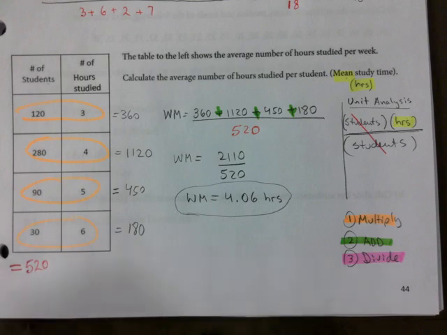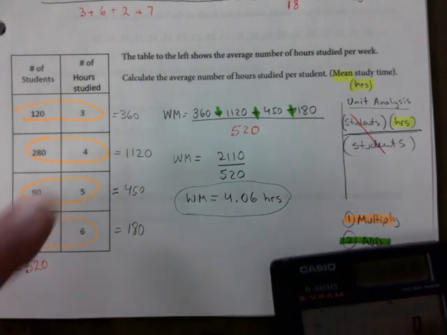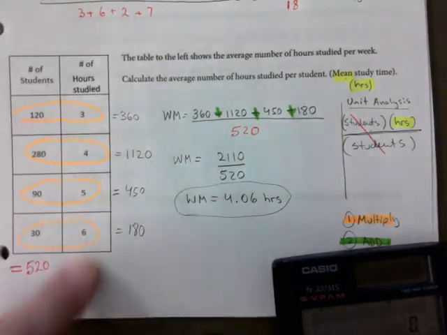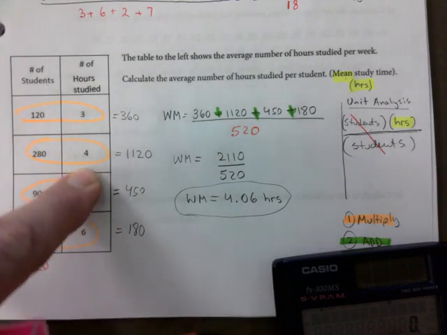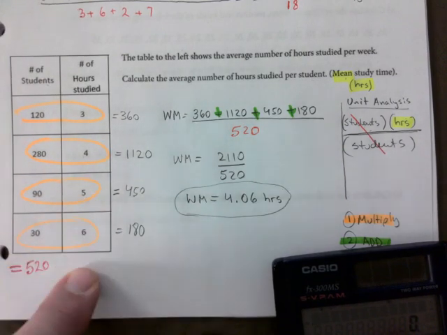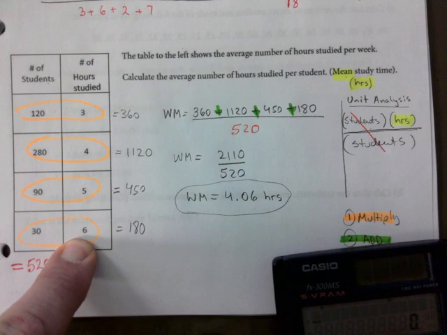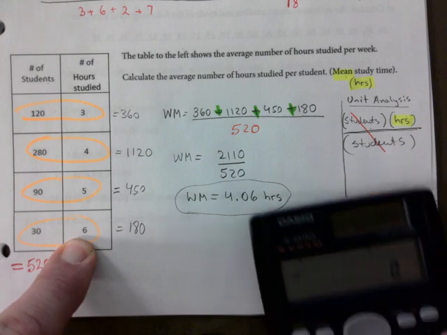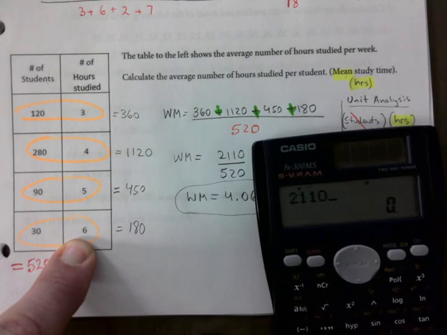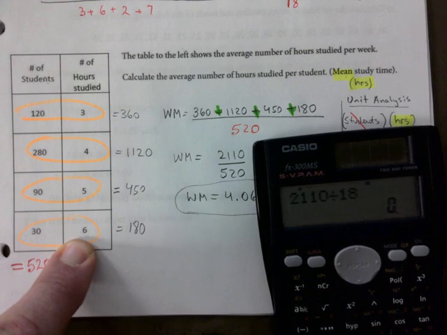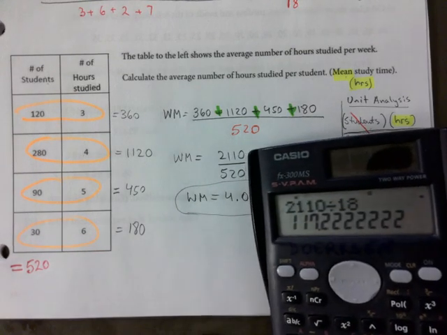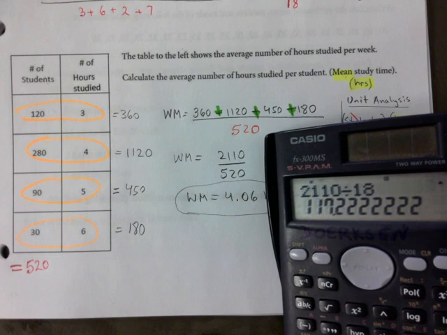Let's just do an example here. You don't have to write this down, but let's say you added up this column here. So what's that? 3 and 4 is 7, and 5 is 12, and 6 is 18, right? So let's say you went 2110 divided by 18. Does it make sense to have an average study amount of 117 hours?